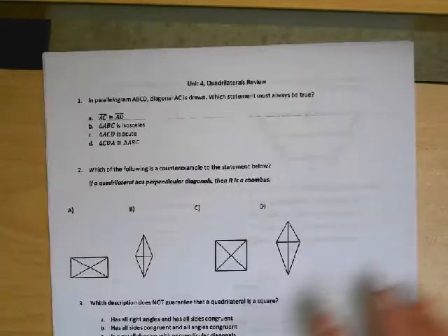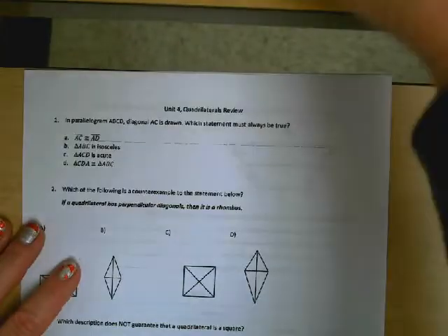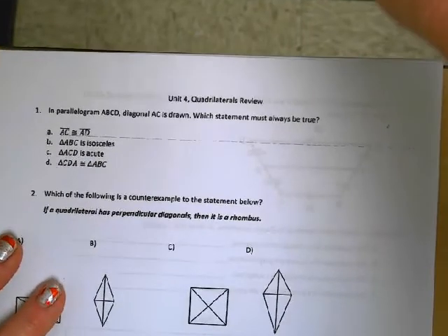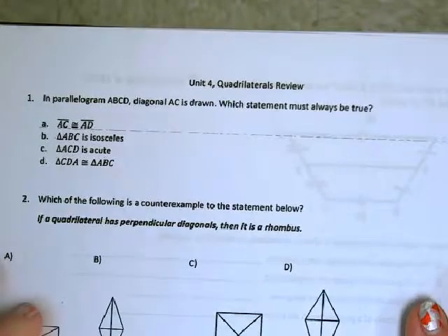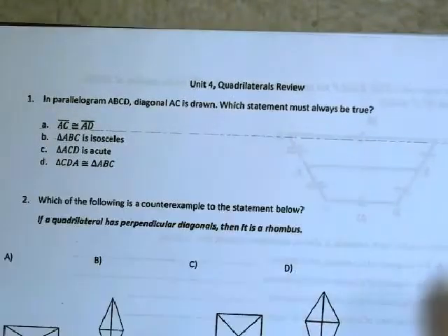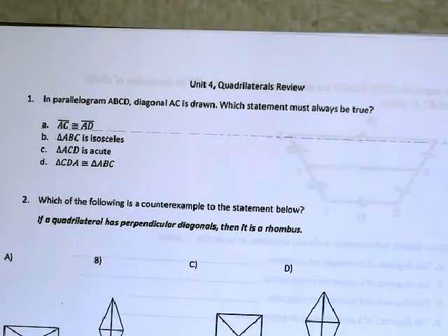Okay, we're recording again. Let's go over this practice test review for the unit for DCA. Now, in number 1, the parallelogram is not drawn for you, so let's go ahead and draw that for you.